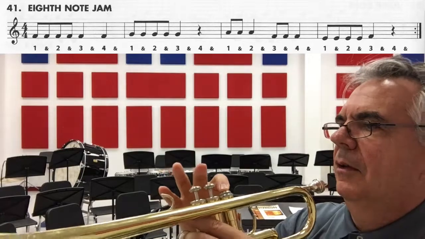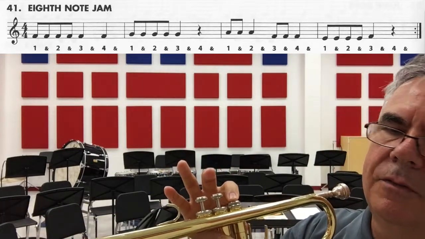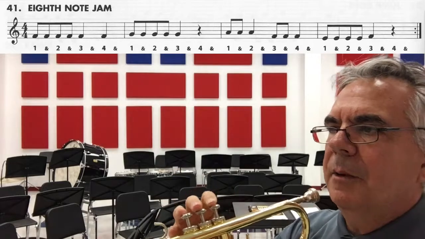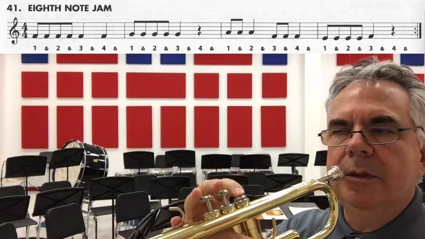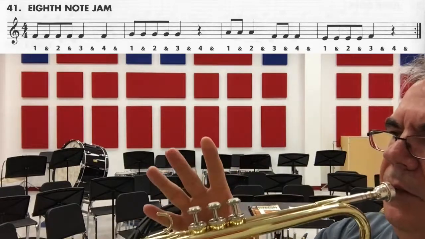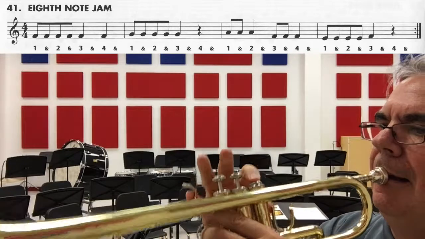And the last 2 measures of this exercise, my first valve stayed down for every note. It never moved. Let's play the whole thing from the very beginning. There's a repeat sign, so we'll do it twice. Starts on F's, goes to G's. 1, 2, ready, go.